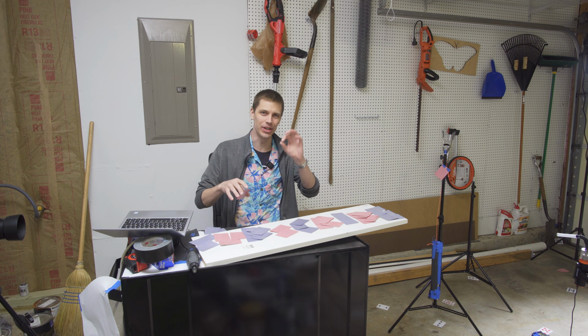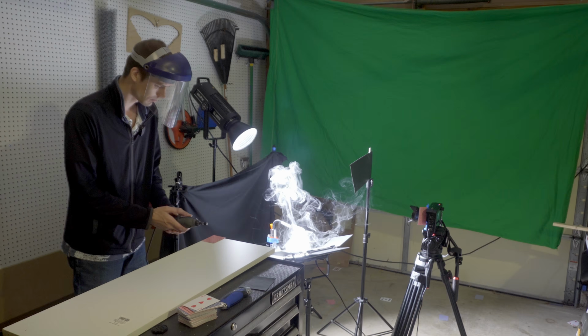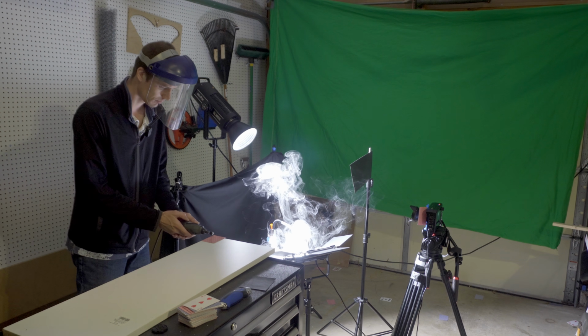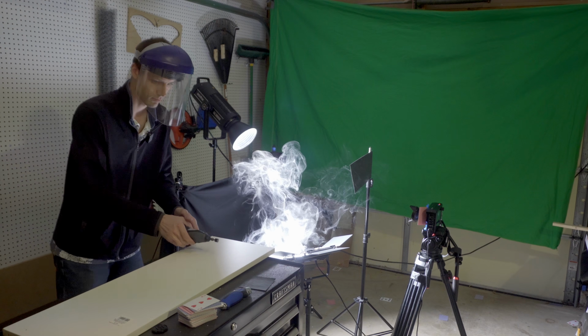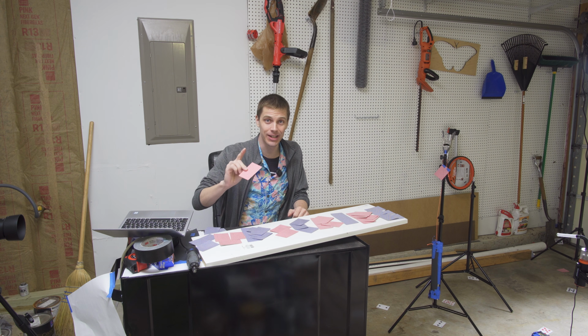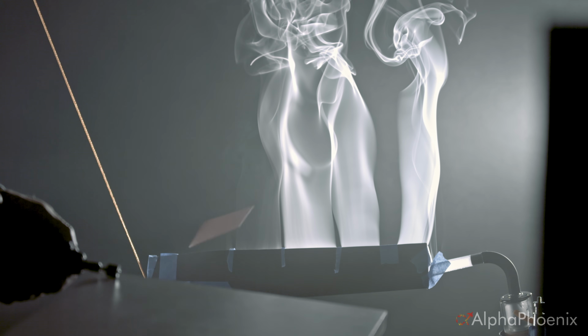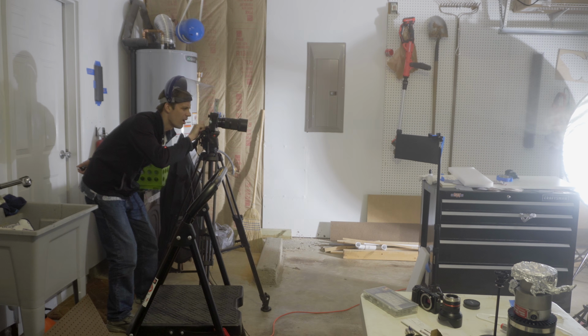I'm going to tell this story a little bit out of sequence from how I actually did the experiments, but a couple months ago I started trying to get edge-on shots of cards flying through the air. We're going to get to those in a bit, but I want to start with the perpendicular shots where the card is actually traveling away from the camera. One, because they're really cool.